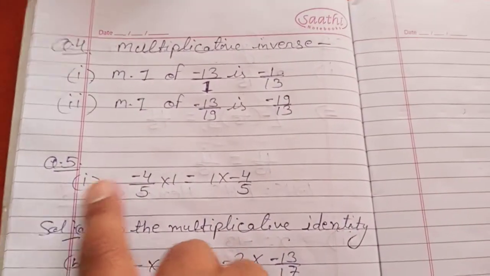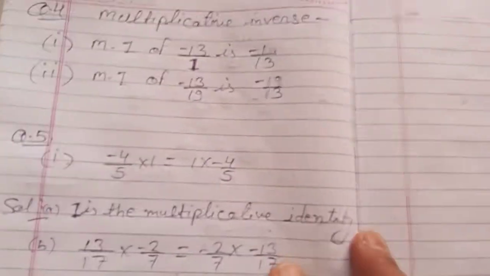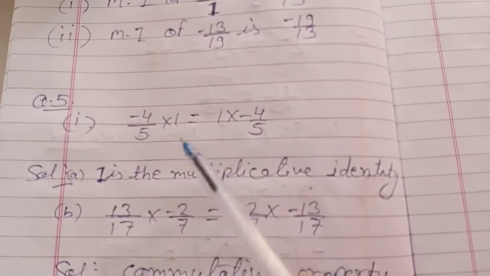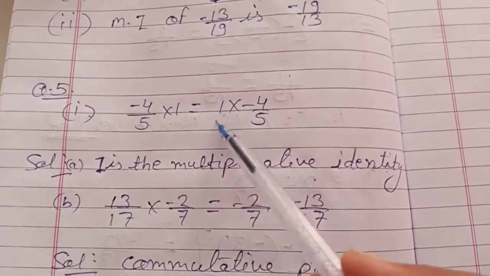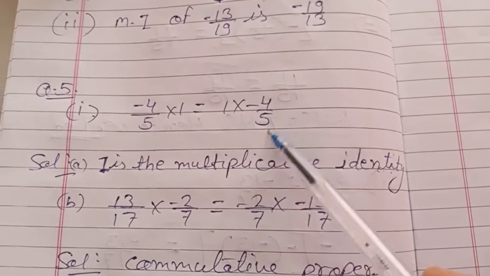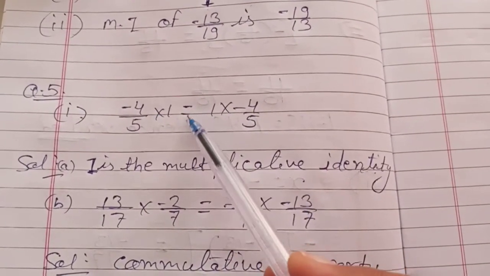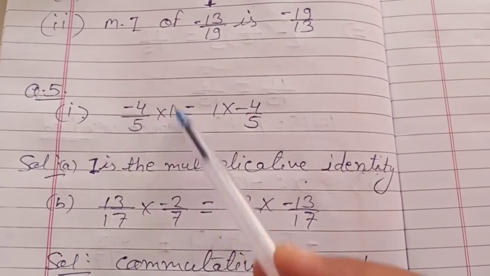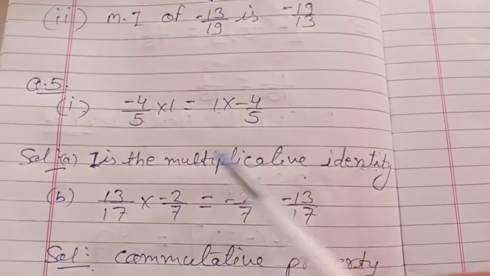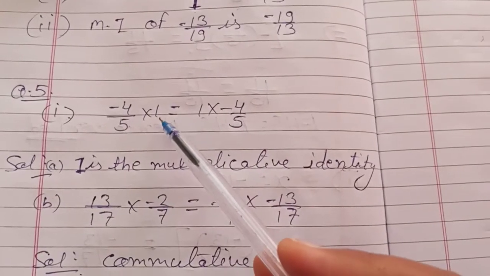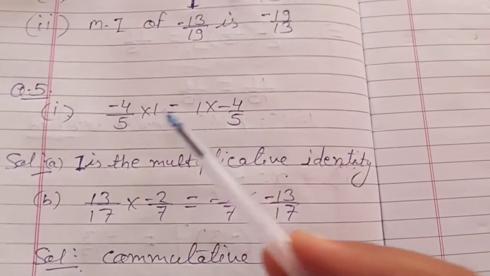Okay, now question number 5. Write the properties. So minus 4 upon 5 multiply 1 is equal to 1 multiply minus 4 upon 5. You are watching that on the LHS and the RHS, left hand side and right hand side, you are seeing 1 on both sides.